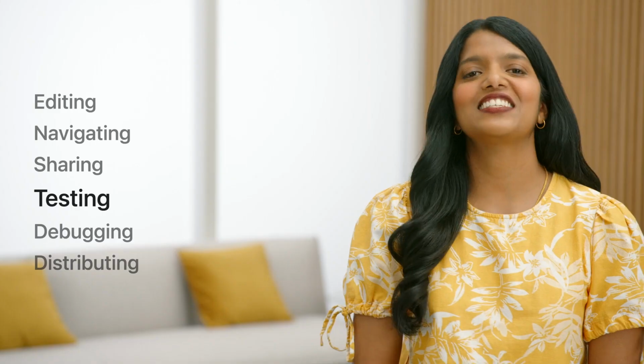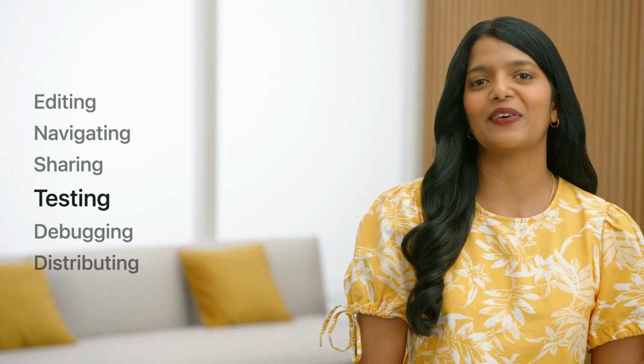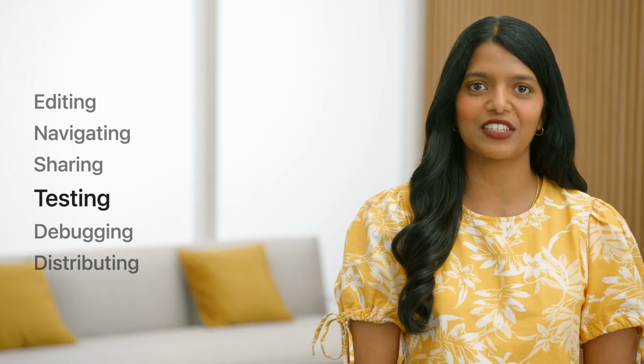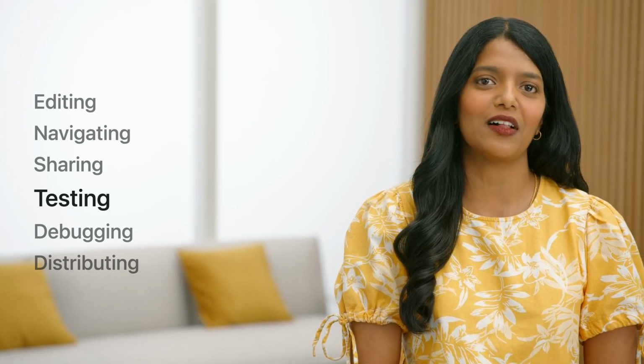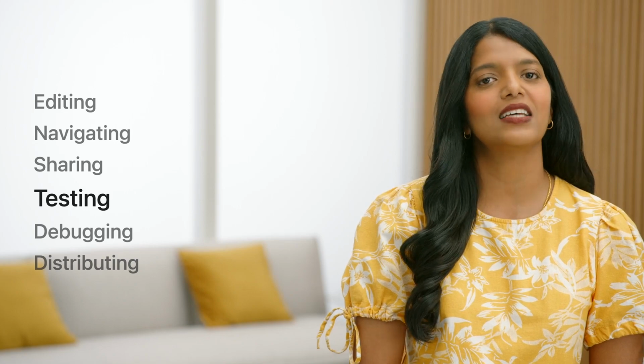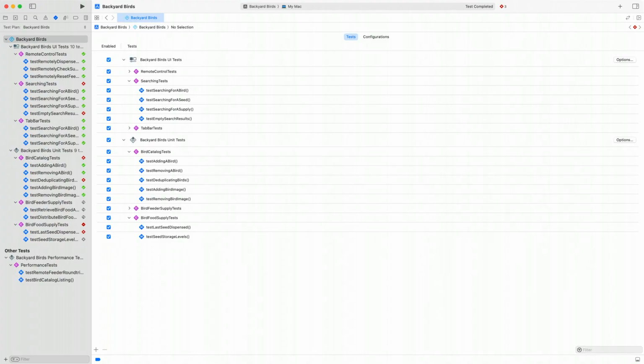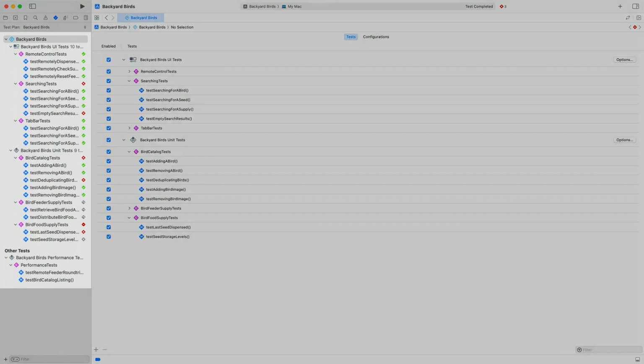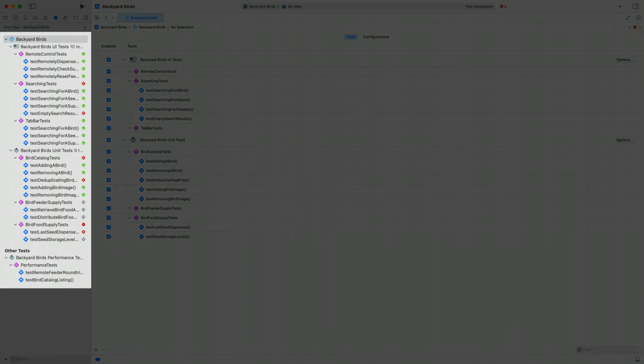Sure, Ryan. Testing is an important part of shipping a high-quality app. It allows you to catch regressions quickly and maintain your app's quality as it grows in complexity. Testing gets some big improvements this year, starting with an updated Test Navigator, rewritten from the ground up in Swift to be more efficient. When running and reporting your test results in real time, Xcode is now 45% faster.